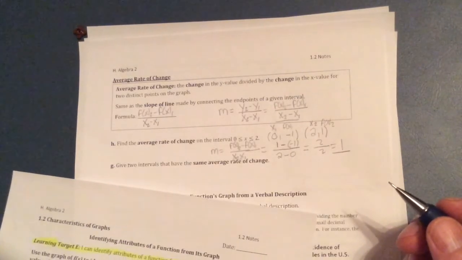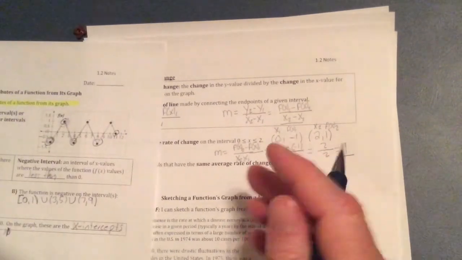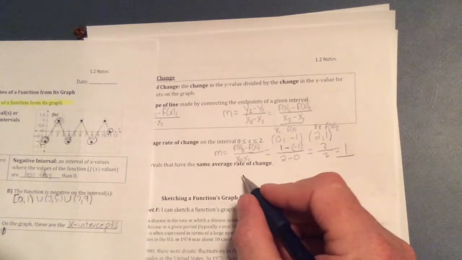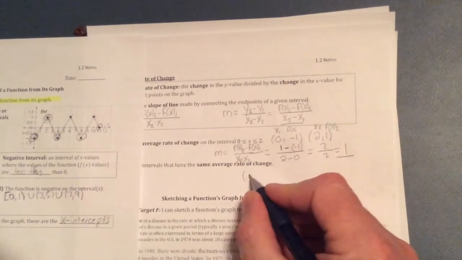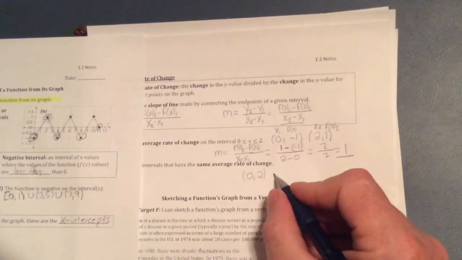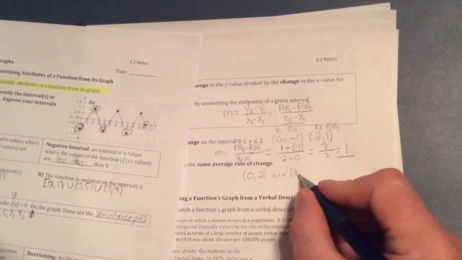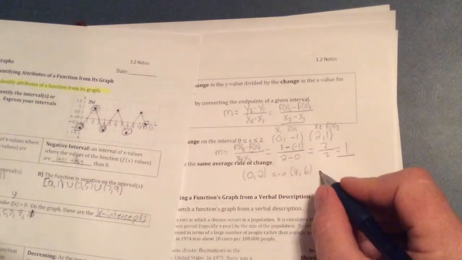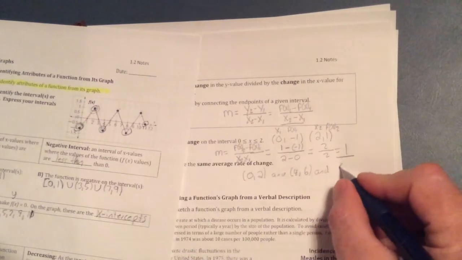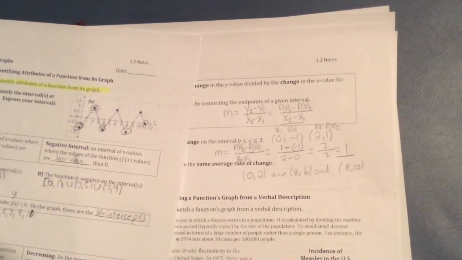They said give two intervals that have the same rate of change. I'm going to do that in interval notation, and we can see a few here. So let's use the one that we just did. So from 0 to 2, that interval, and I can kind of see these lines that run parallel. So I could say from 4 to 6, and from 8 to 10. Check the graph to make sure you know what I'm talking about right there.